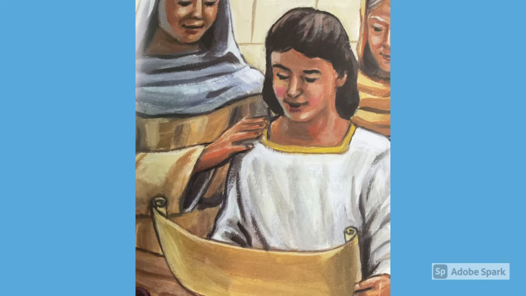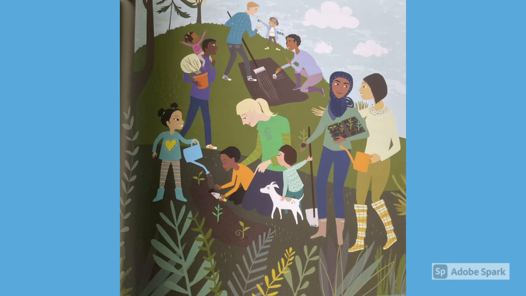The New Testament also has many letters that people wrote to the churches and to individual people as the church was just getting started. These letters reminded these very first Christians how they were to live together, how they were to treat other people, and how they were to love like Jesus.